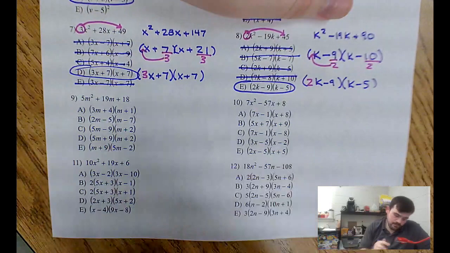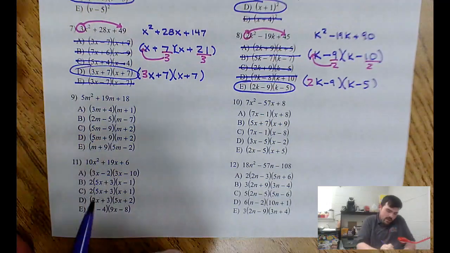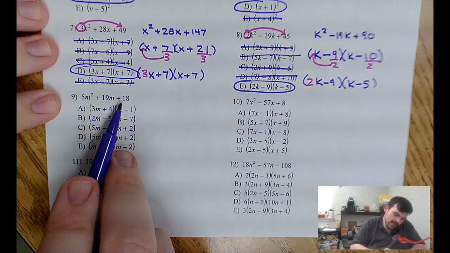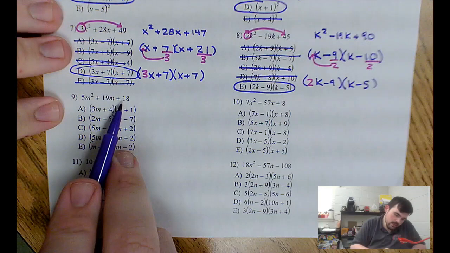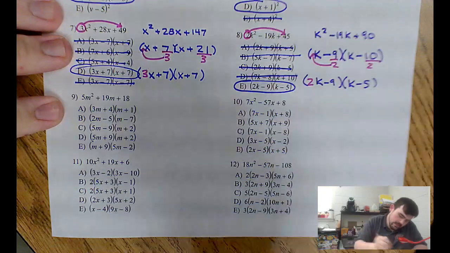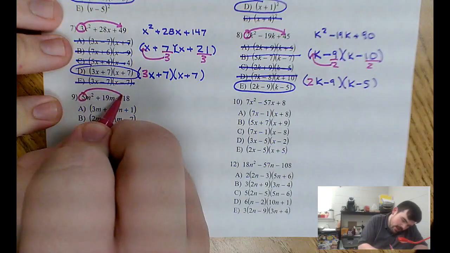Number 9, 5m squared plus 19m plus 18. So, no GCF, slide 5 to the back.